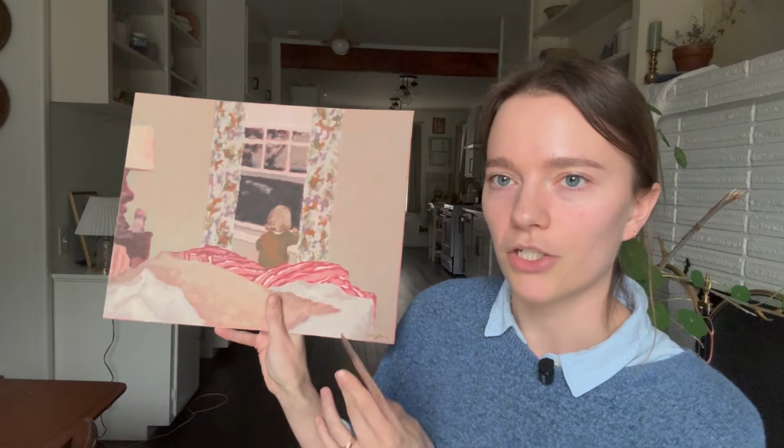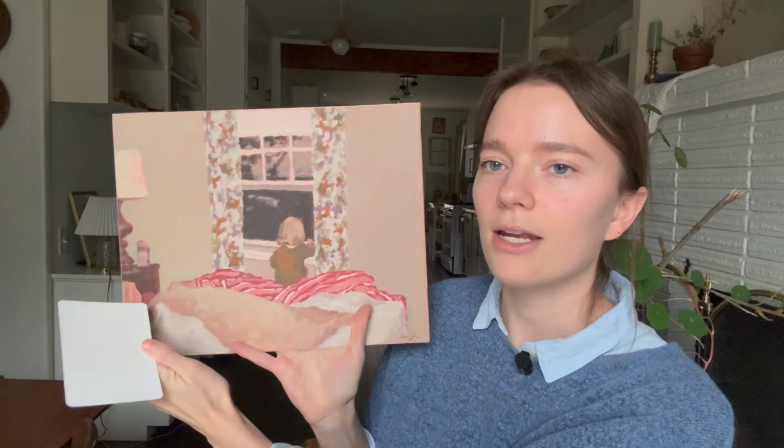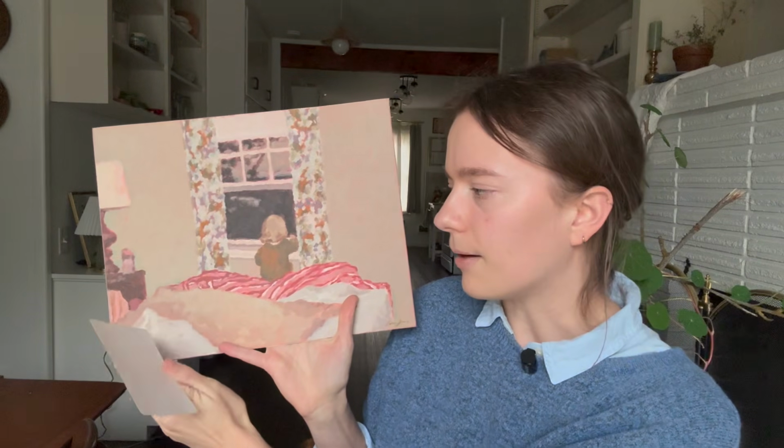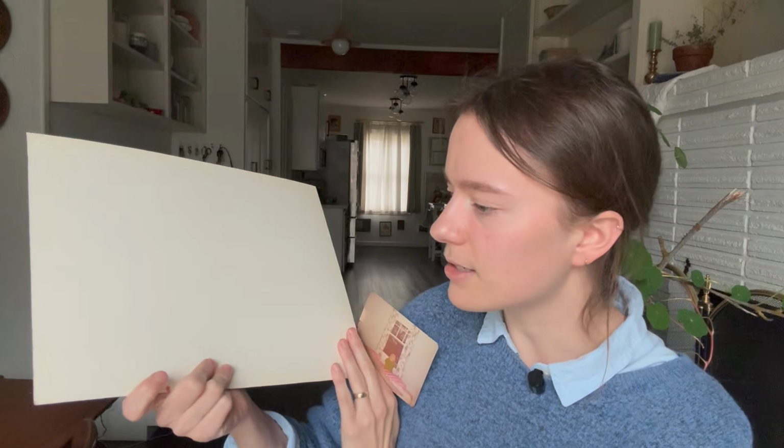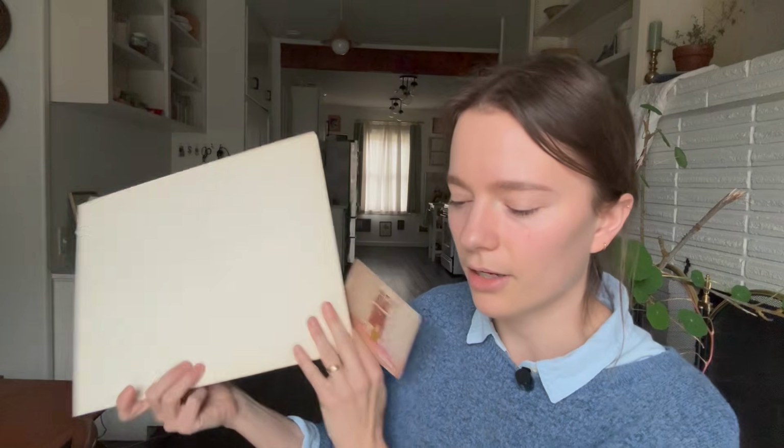The first change is just the aspect ratio. So I tend to prefer this aspect ratio, and it's also just what I had. If you're wondering about the support, this is just a piece of, I think it's matting, like for when you frame things. And I got it at an estate sale. So it's like an old mat.